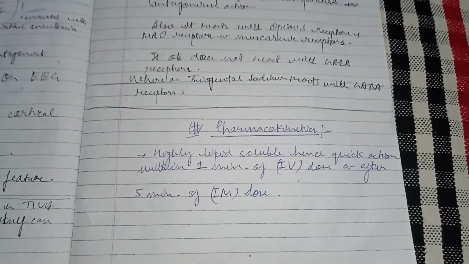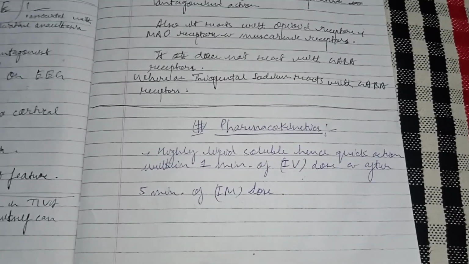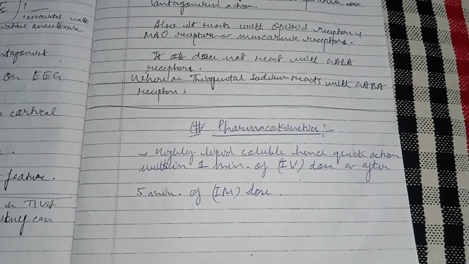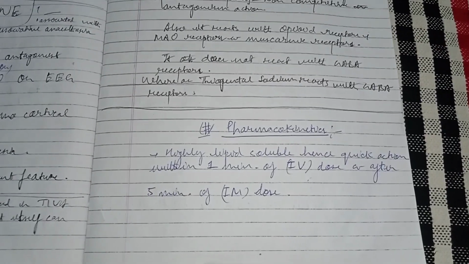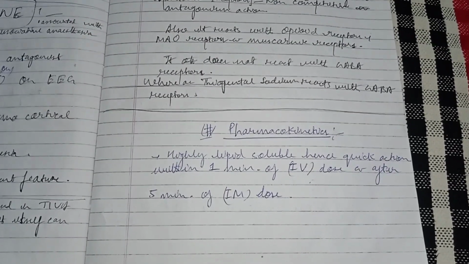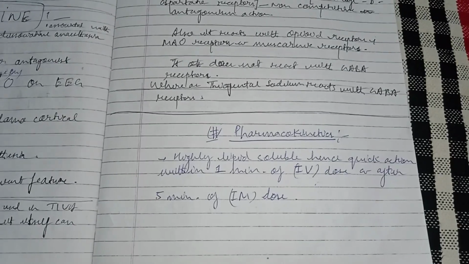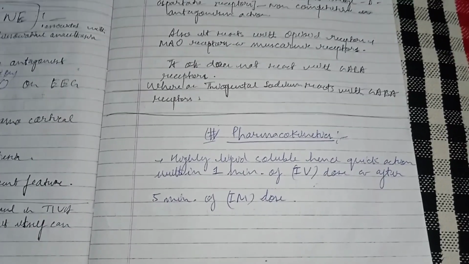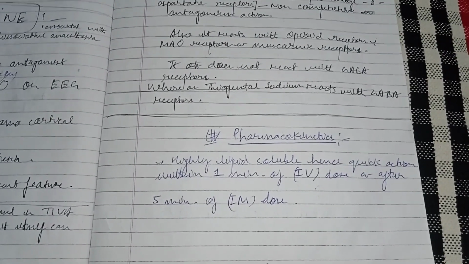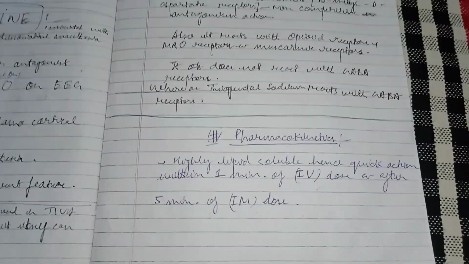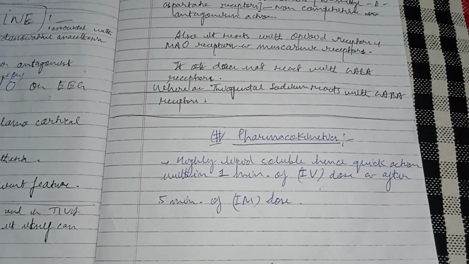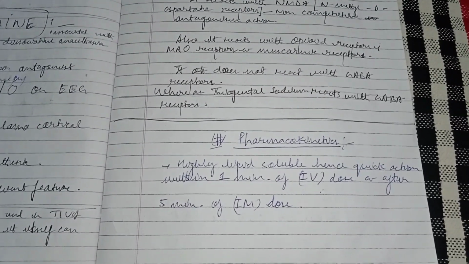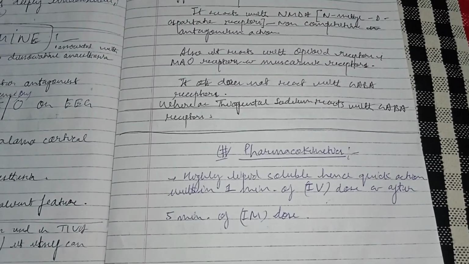Now let's have a look at the pharmacokinetics of ketamine. It is highly lipid soluble, highly lipophilic in nature, and hence it shows quick action within 1 minute of an intravenous dose and after just 3 to 5 minutes of an intramuscular dose. And it can readily cross the blood-brain barrier too because of its lipophilicity. Have a note of it.